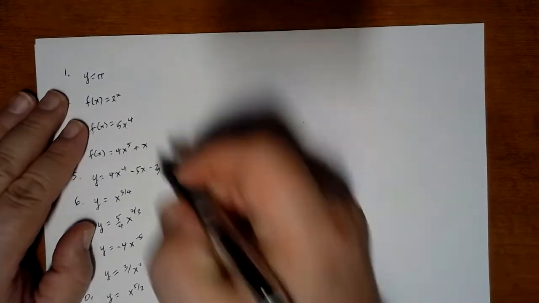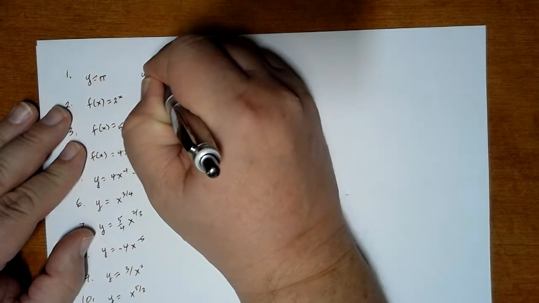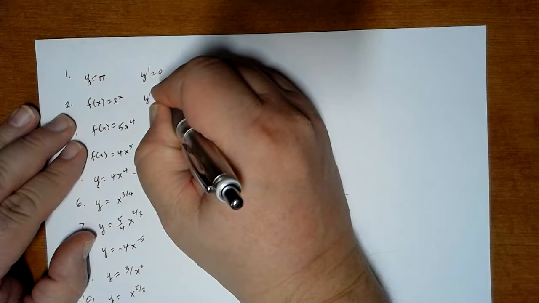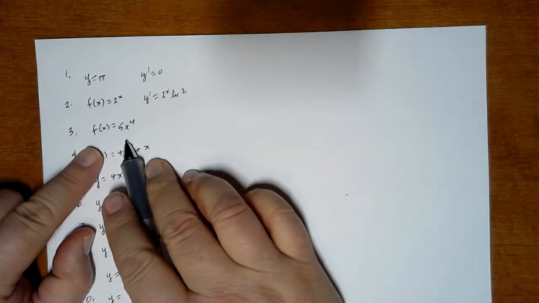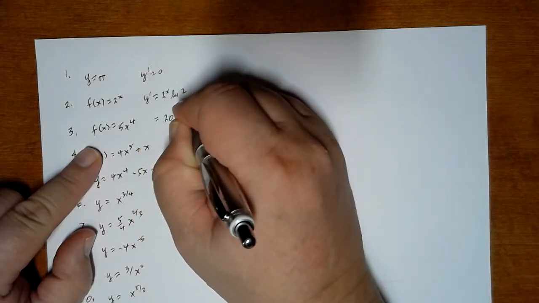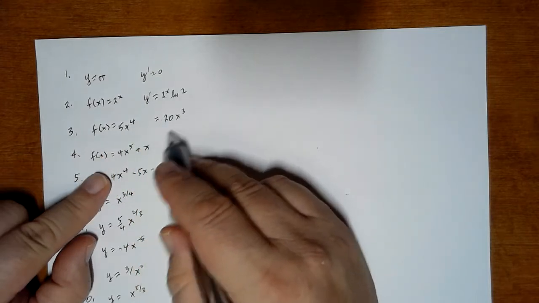Okay, how'd you do? Let's go through and correct these. Y equals pi, y prime equals 0. Y equals 2 to the x. Y prime equals 2 to the x, natural log of 2. If we have 5x to the 4th, the answer will be 20x cubed, right? Because you bring down the 4, multiply by the 5, subtract 1.